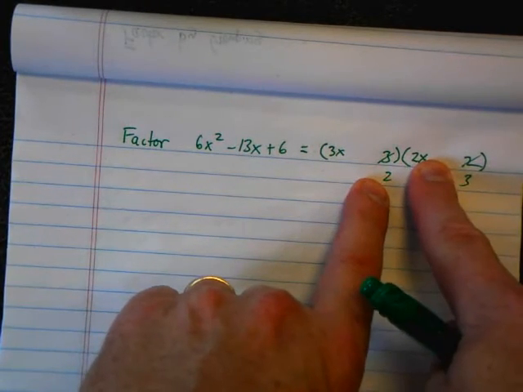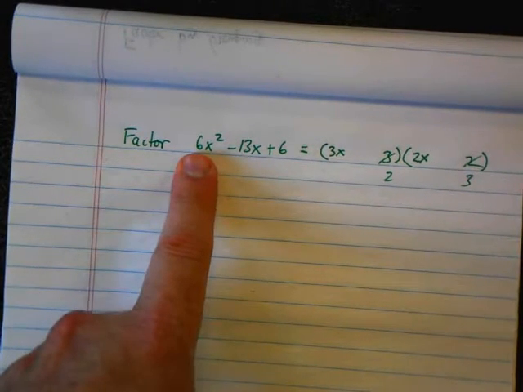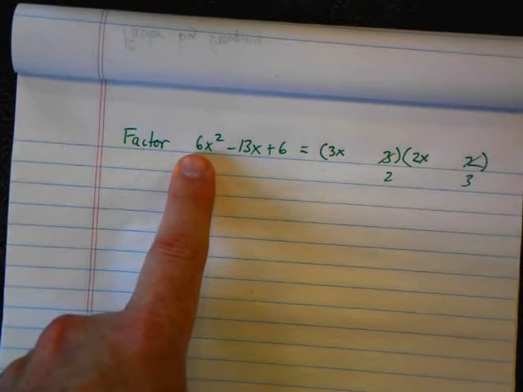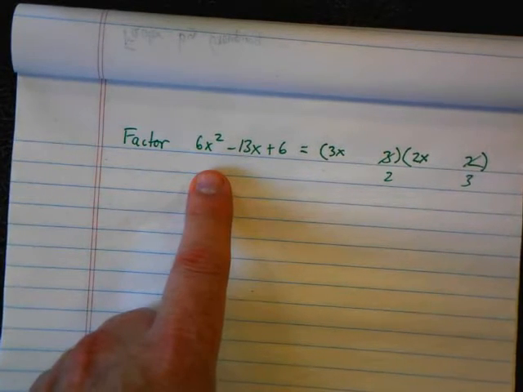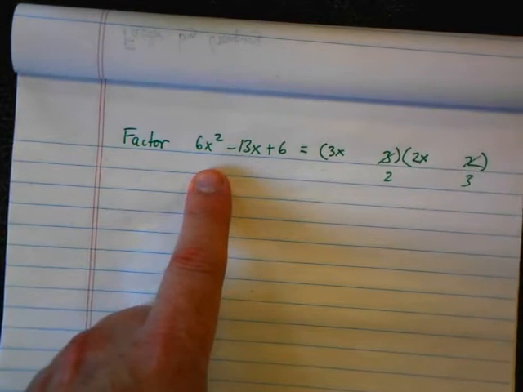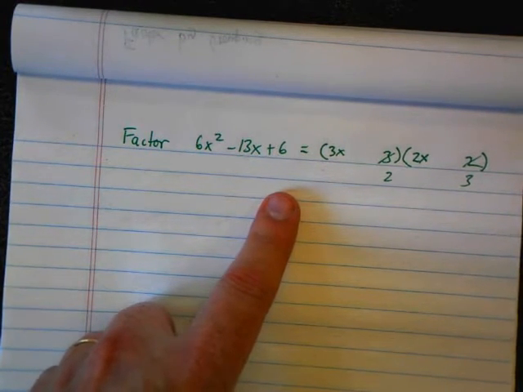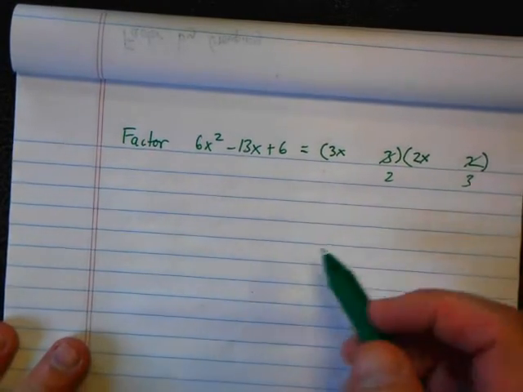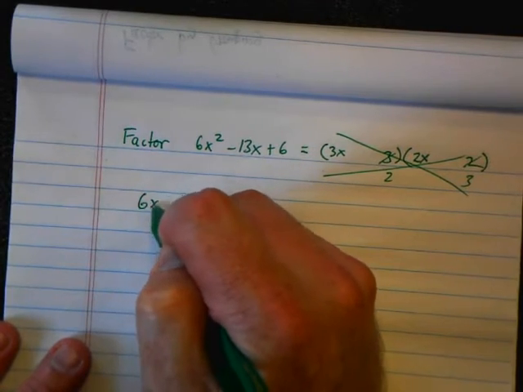I get different numbers. So you can see the issue is when this number is not the number 1, you could be guessing for a long time before you happen to hit upon the right combination. Or, even worse, maybe this polynomial is prime, and you have to try every single one of them and show none of them work, and then your answer would be prime. A lot of work to say, I can't do it. All right, so we use this grouping technique. The guessing technique here isn't very good. This grouping technique is much better.